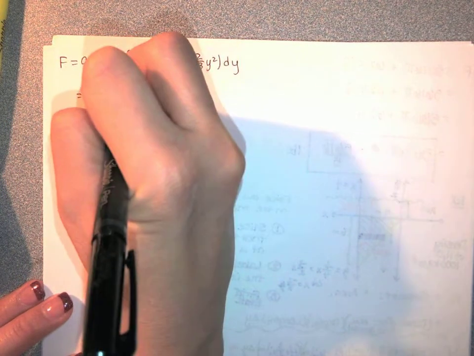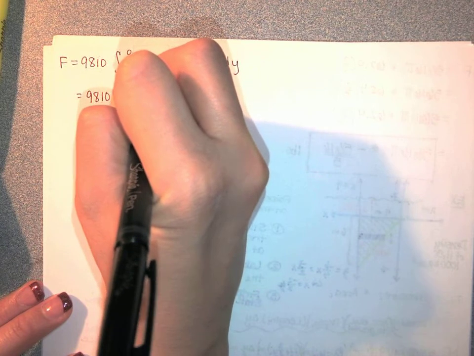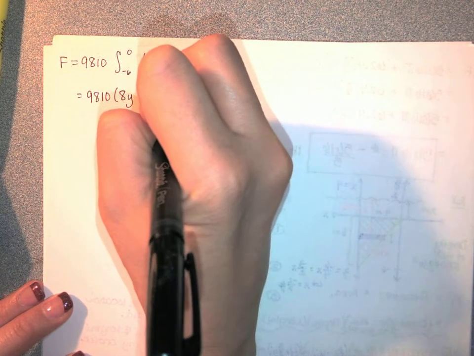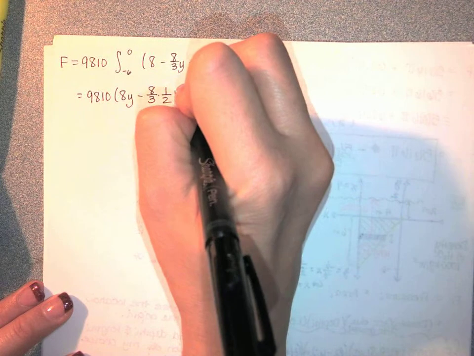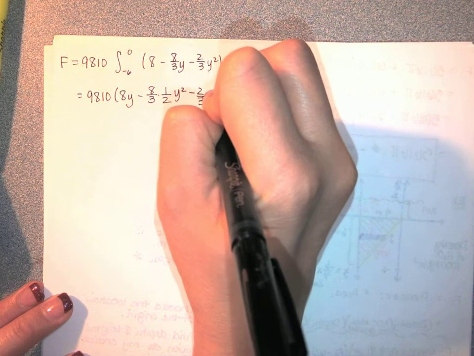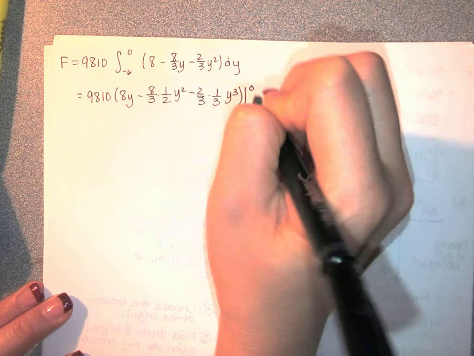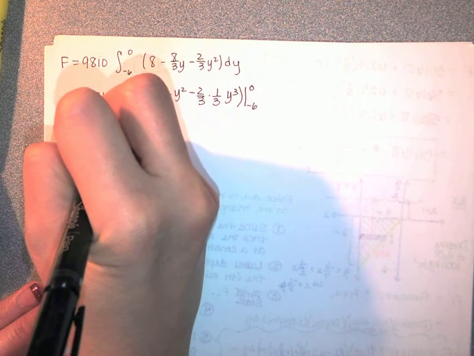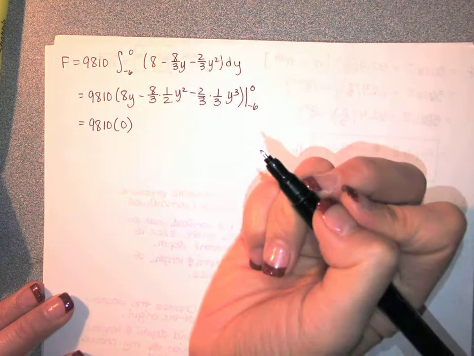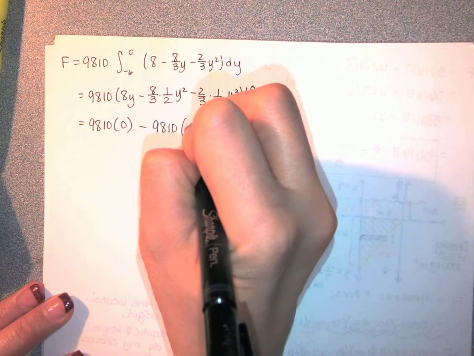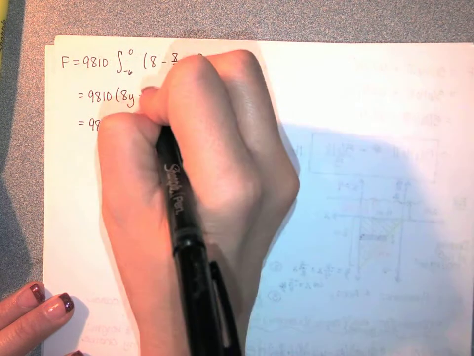Antiderivative of a constant is the constant times y. Bring the 8/3 down. Add 1 to the exponent, divide by the new exponent. Bring the 2/3 down. Add 1 to the exponent, divide by the new exponent. Plug in 0, plug in -6, and subtract. Now when we plug in 0, we're just going to get 0. Nothing happens there. When we substitute in -6, we're going to get 8 times -6.